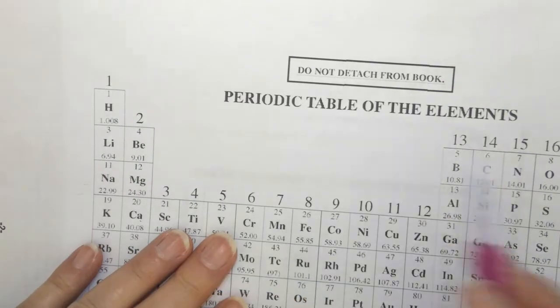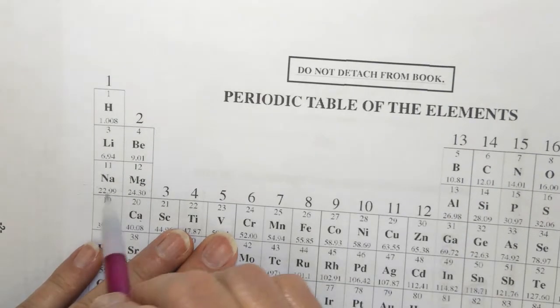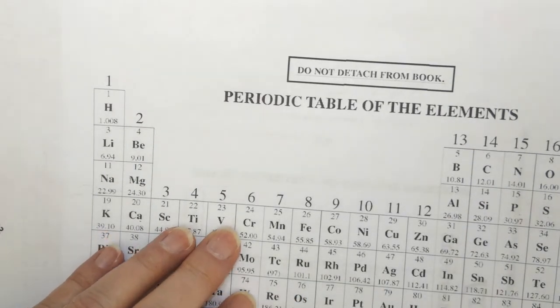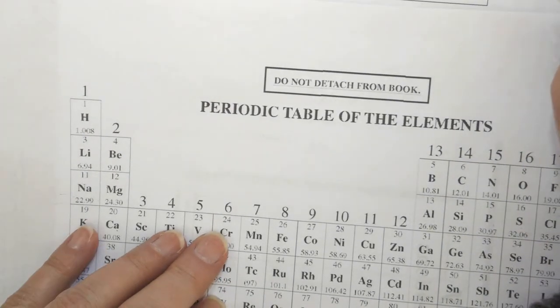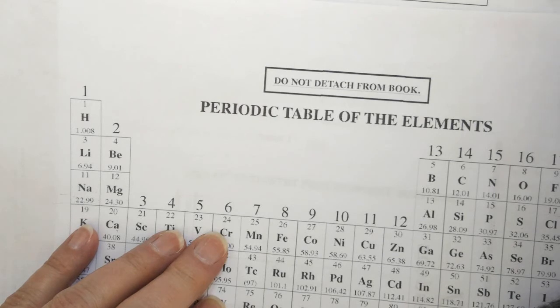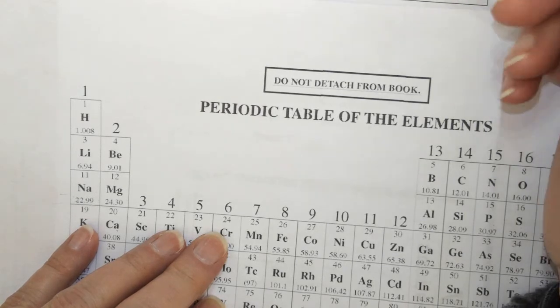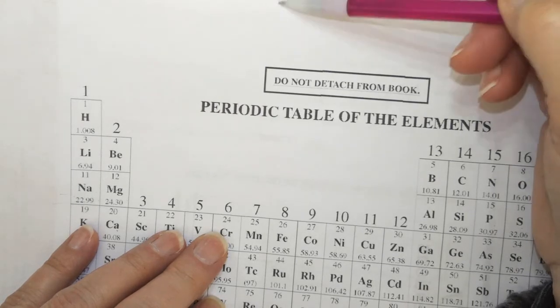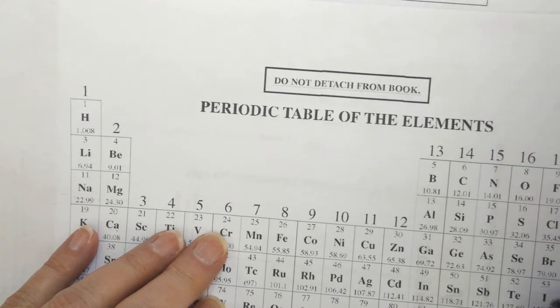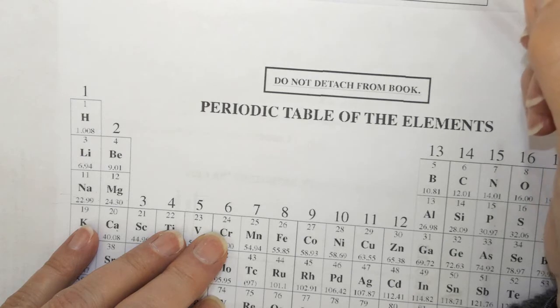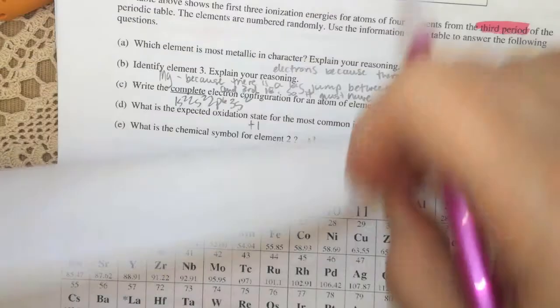Alright, so 1, 2, 3, 4, 5, 6, 7, 8. There's only 8 elements in the third period to begin with. So let's see. Element 1 has a pretty high, if you're looking comparatively, these are pretty high all the way across. Alright? So, what's the question say?